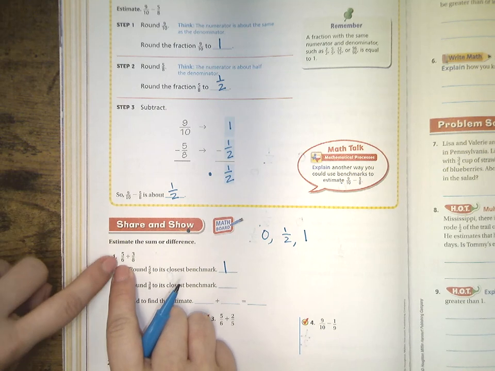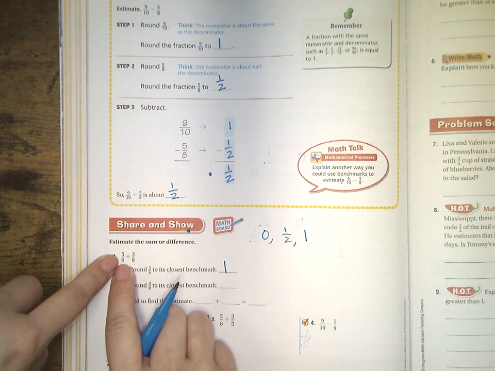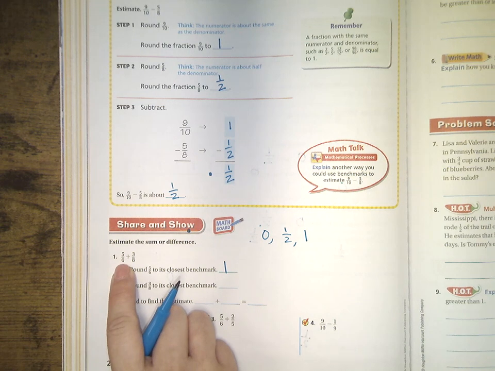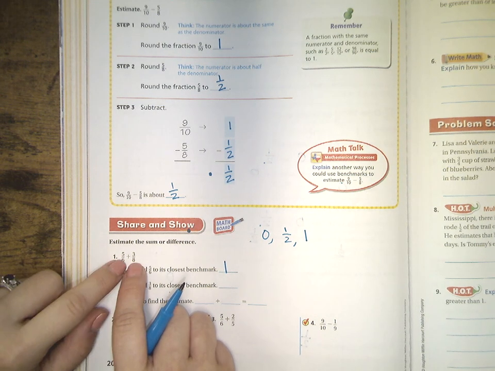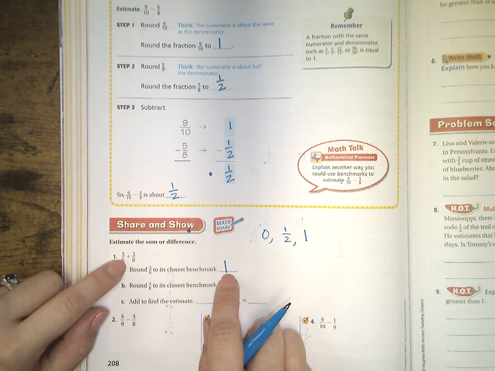Yeah. So I have 5/6, meaning that I'm really close. I'm only 1 away from filling up the parts of my whole, right? So I'm going to round it to 1.